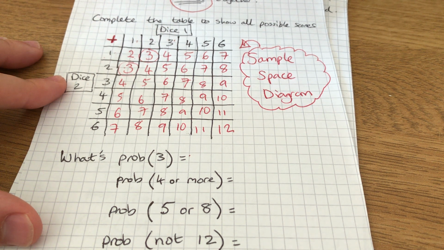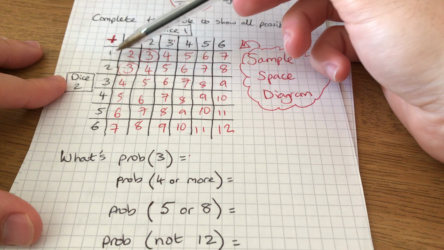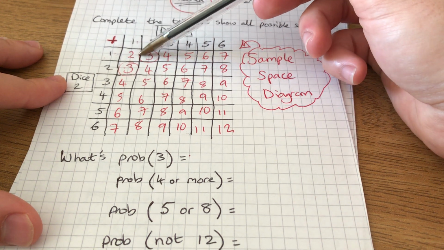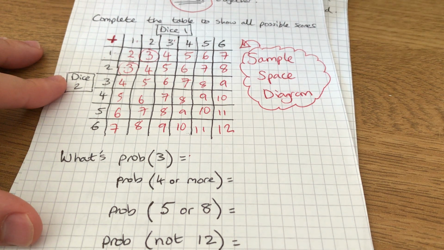I don't know if you've noticed, but there's no 1s at all. Of course, even though there's a 1 on the dice, the lowest you can get on dice 1 is 1. The lowest you can get on dice 2 is 1. So the lowest score you can get by adding them together is 2. Okay, so that's a bit of a common misconception, so just bear that in mind.